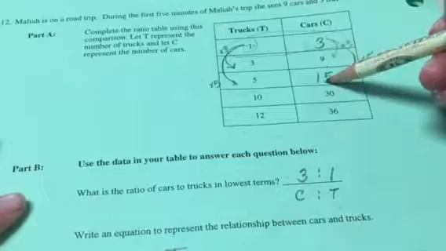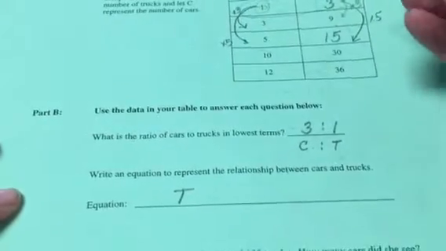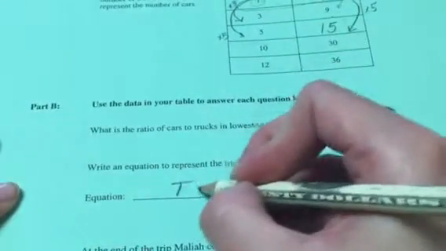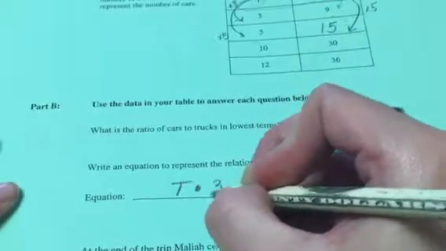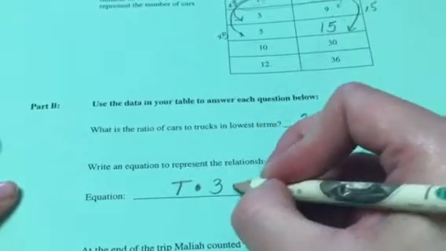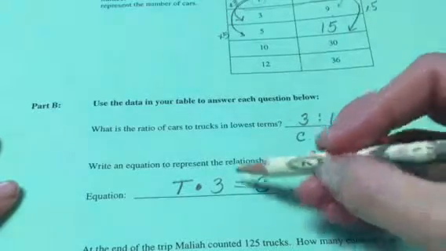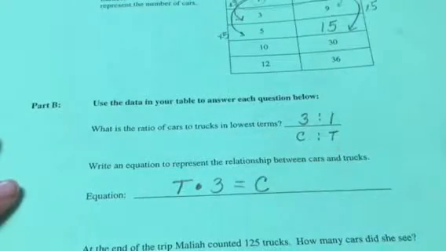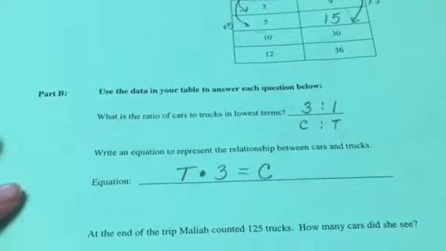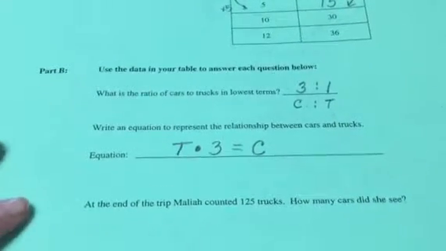5 times 3 is 15. So the equation that I'm going to write is I'm going to take the number of trucks, I'm going to multiply it by 3, and that will equal my number of cars. This is an equation because I have an equal sign and I'm using variables, numbers, and operations.